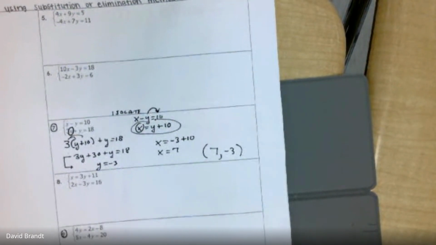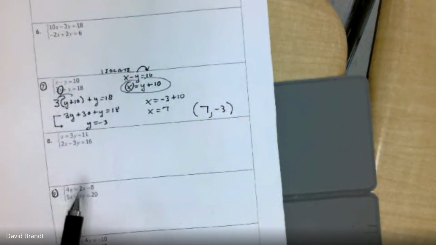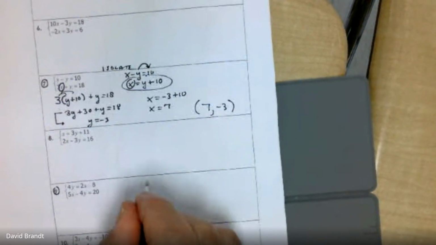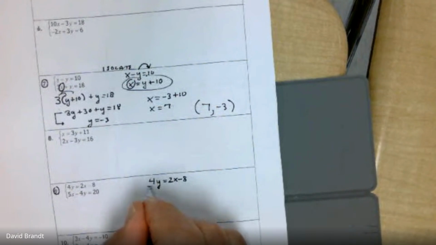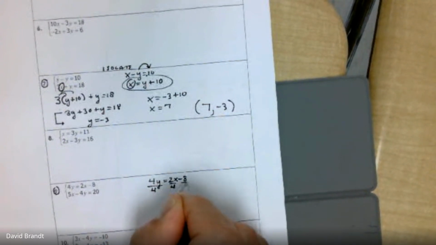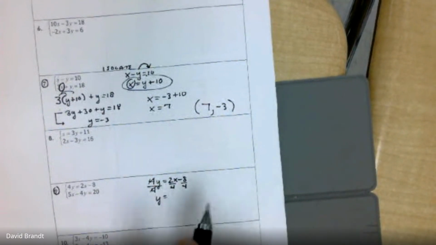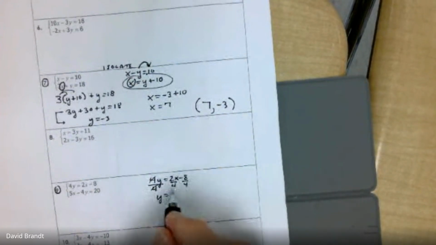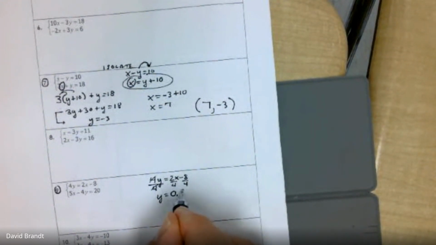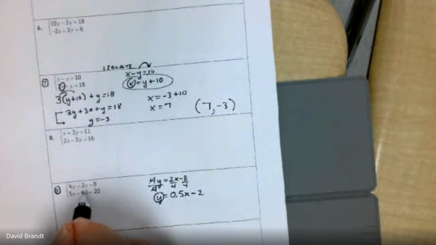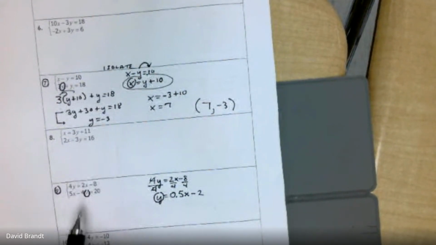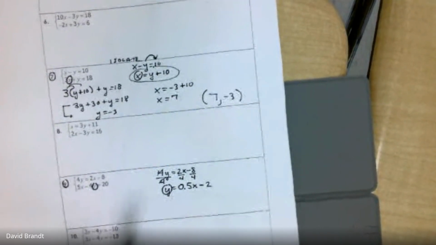All right. Now let's look at number 9. This Y right here is almost isolated. The only thing I need to do is get rid of the 4. I have to divide everything by 4. Y is equal to, now, 2 over 4, that's 1/2, but you could write 0.5. That's the same thing. Minus 2. Now the Y is by itself. Circle the Y in the other equation. Circle it right there. Make sure you circle it in the other equation.